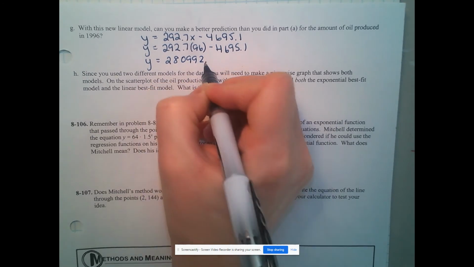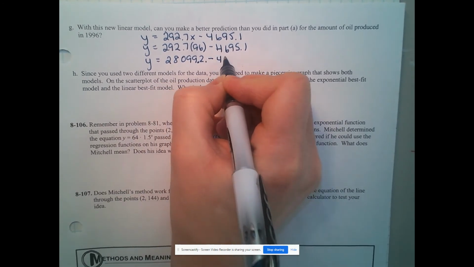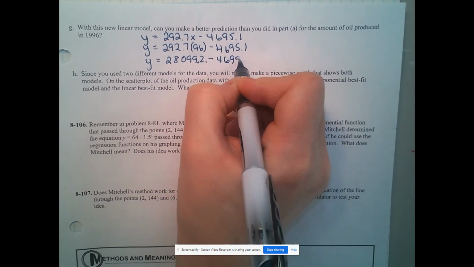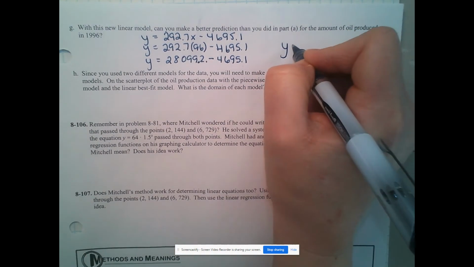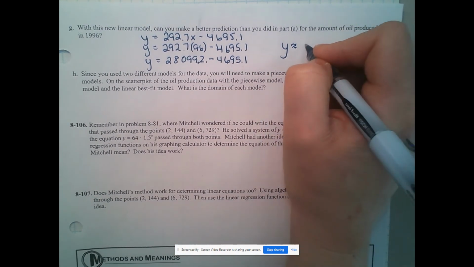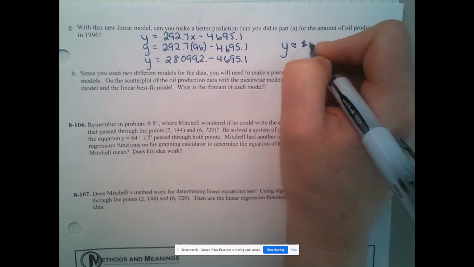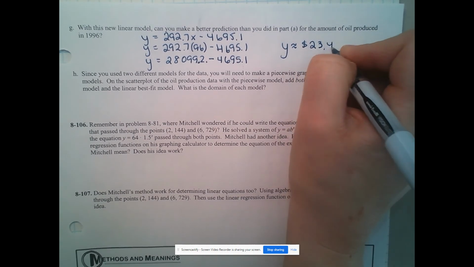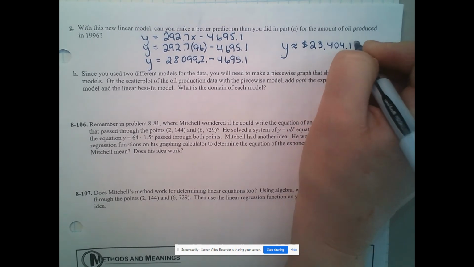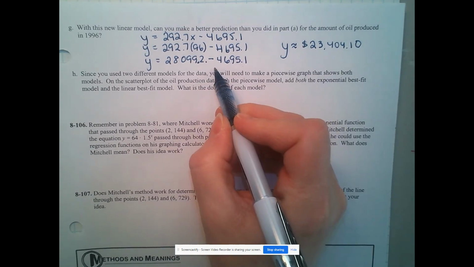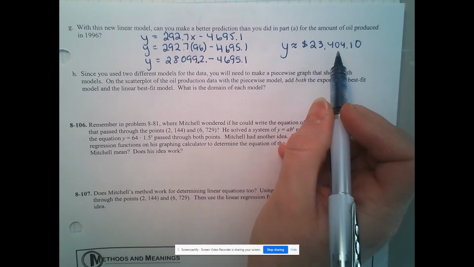Notice that I am using something that looks like slope-intercept form. We are going to say a prediction of 23,404.10. That's my result of the subtraction down here. That's my prediction using the equation.